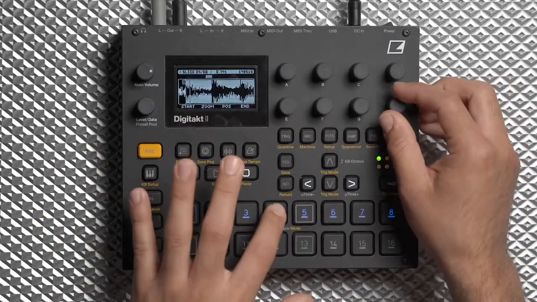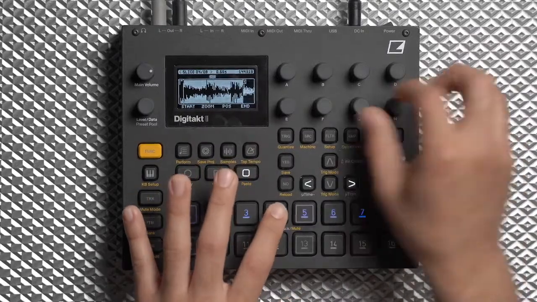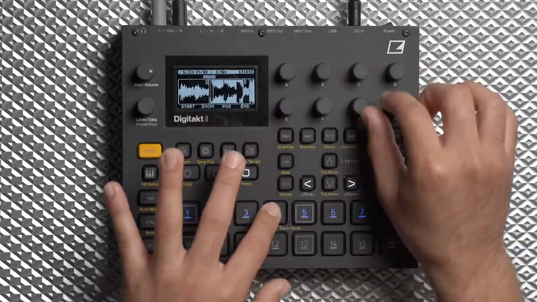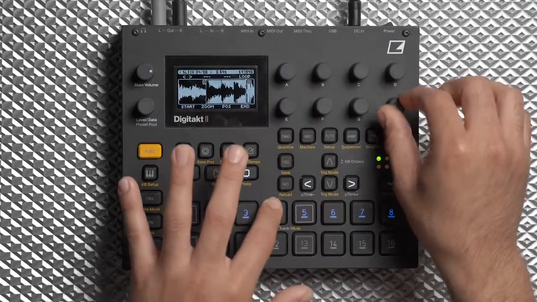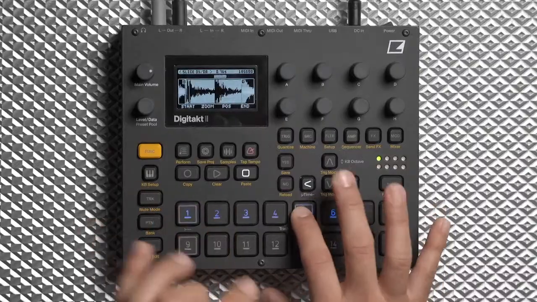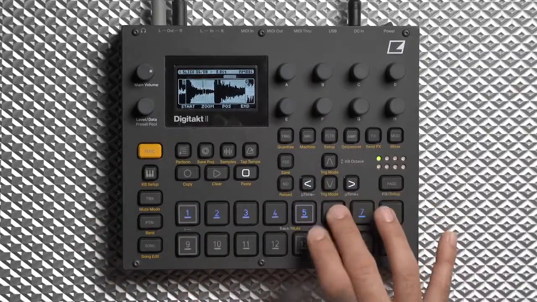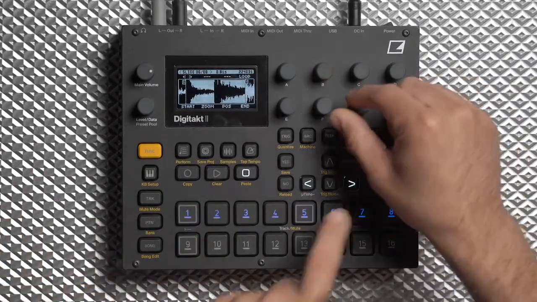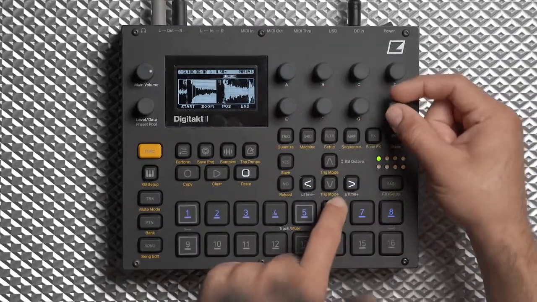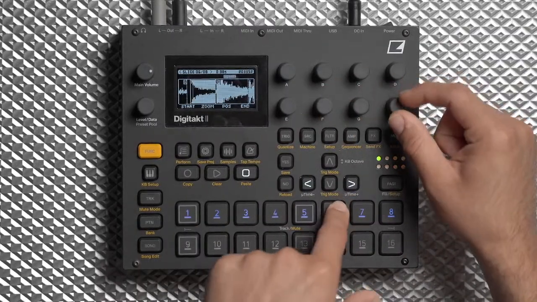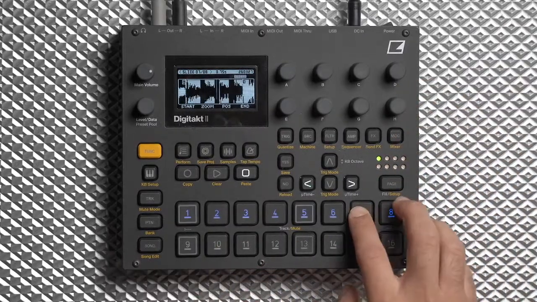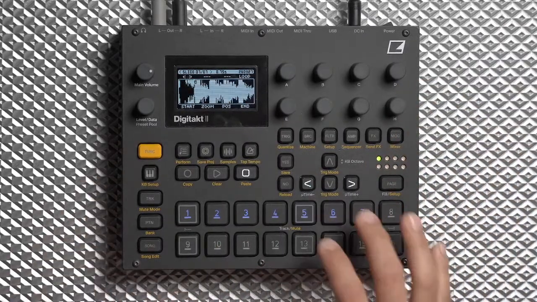Cool. Get the little roll. Cool. I kind of want to just end this, just get that snare or rim shot. Sick. Let me just delete that one.